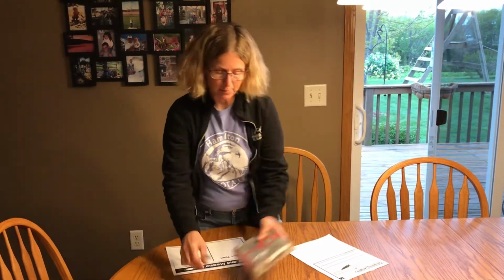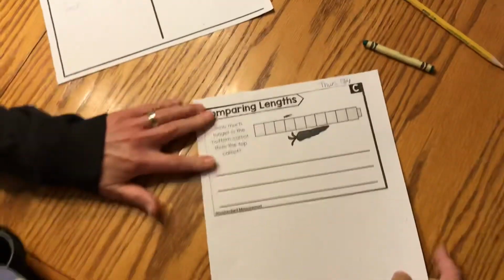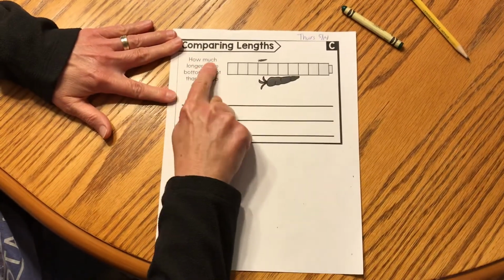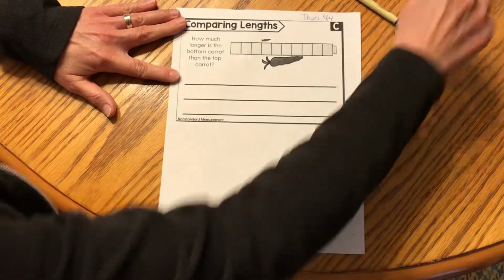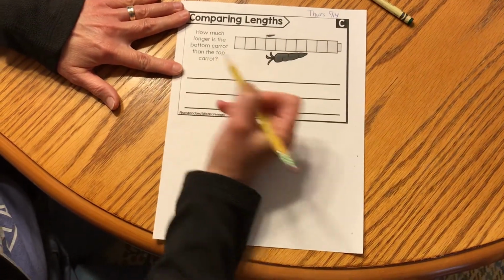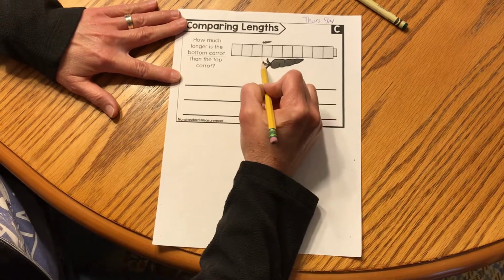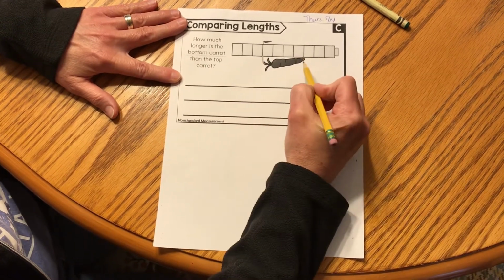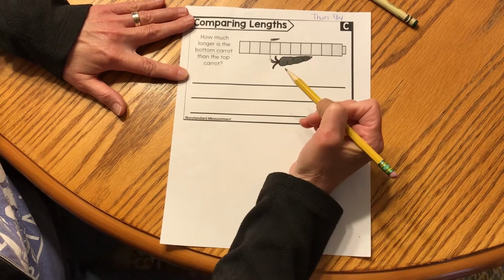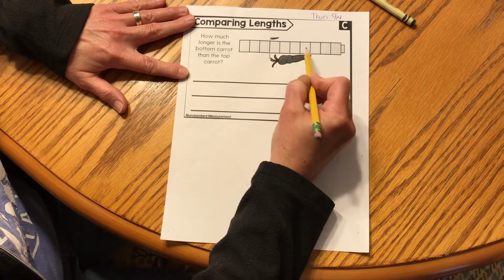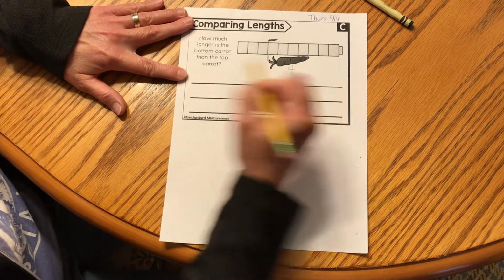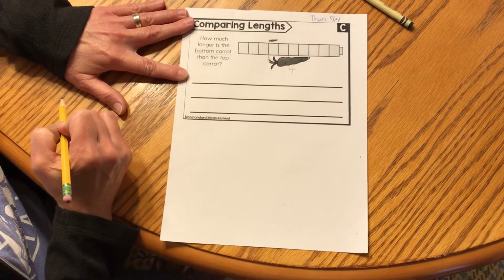Now let's start our second paper. So for our second paper, we are going to be comparing lengths. The question is, how much longer is the bottom carrot than the top carrot? So first we have to find out how long the bottom carrot is. So we're going to find out where the carrot starts and where the carrot ends. And those are the cubes we're going to count. 1, 2, 3, 4. So the larger carrot is 4 cubes long.